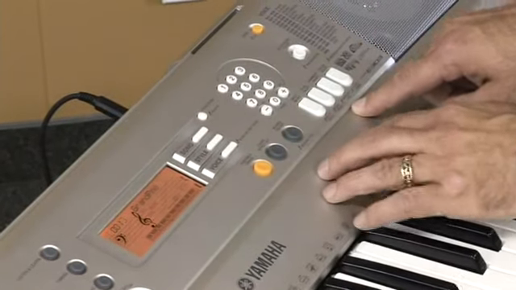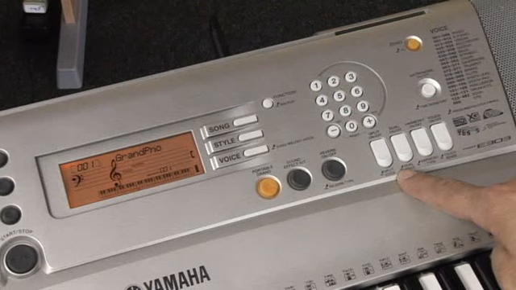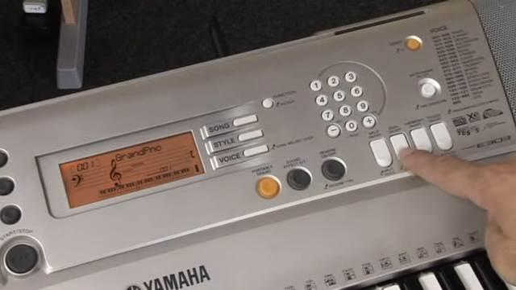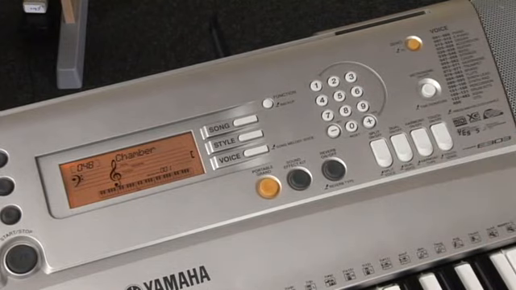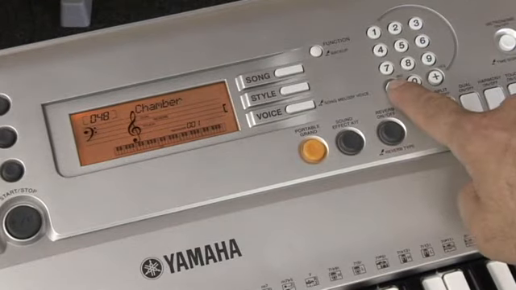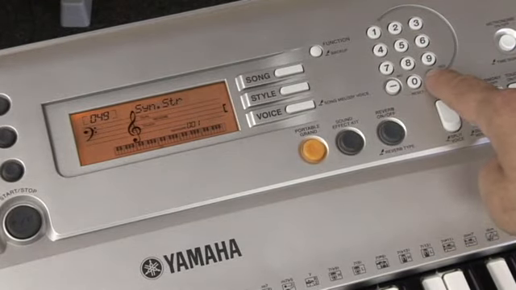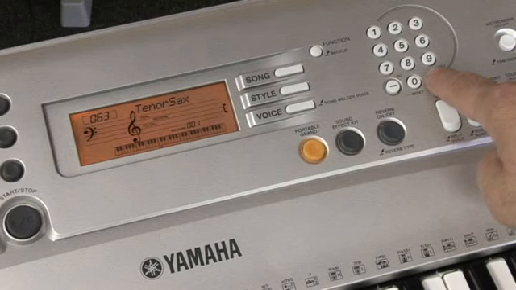Now underneath the dual voice, we have a finger icon. And what this means is, by holding down the button for a couple of seconds, it takes us to another section related to that feature. So right now, we have chamber, which means this is the dual voice, the string. And by using the plus-minus buttons, we can change the dual voice to any sound that we want.